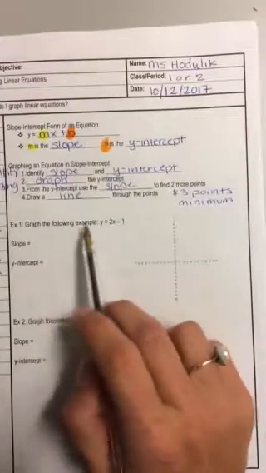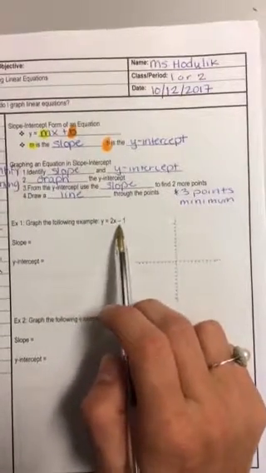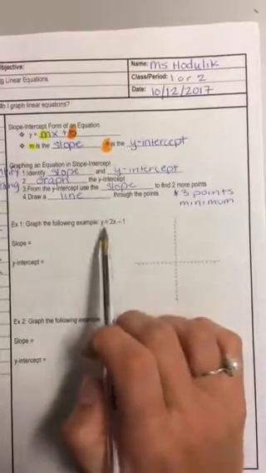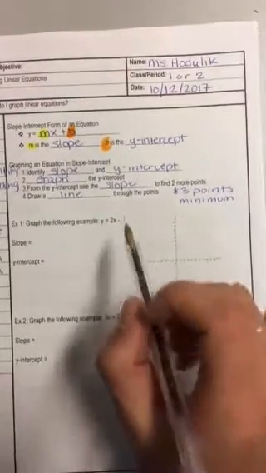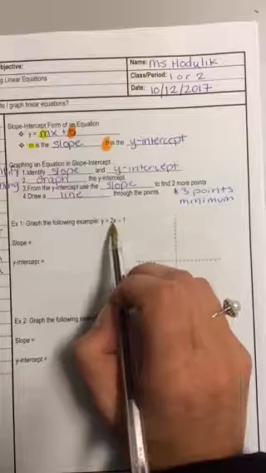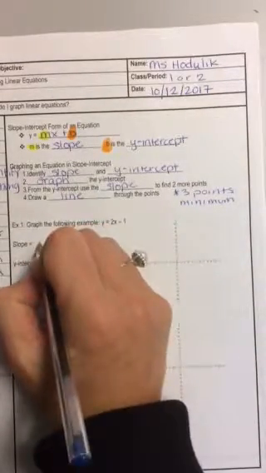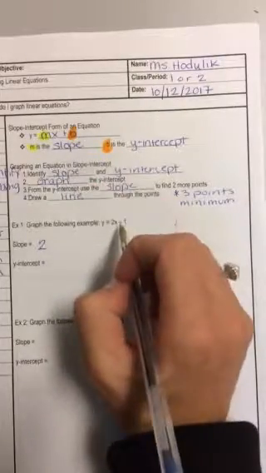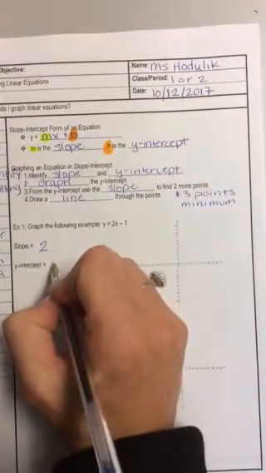Let's say we'd like to graph the following example, y equals 2x minus 1. My steps work if I'm in slope-intercept form, so I have to ask myself, is this actually in slope-intercept form? So I see y equals mx plus b. Okay, great. It's in slope-intercept form, where my m is my coefficient in front of the x, so I can go ahead and write down that my slope is 2, and the y-intercept is the constant that's being added or subtracted in that b location. In this case, it's a minus 1.